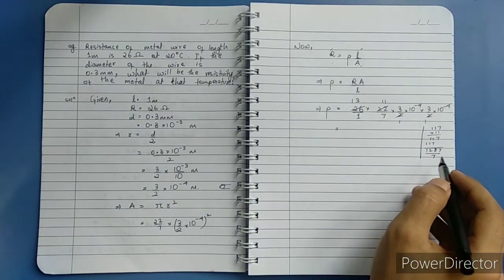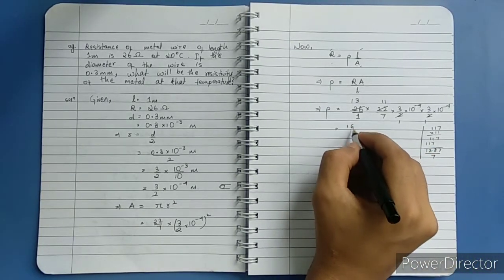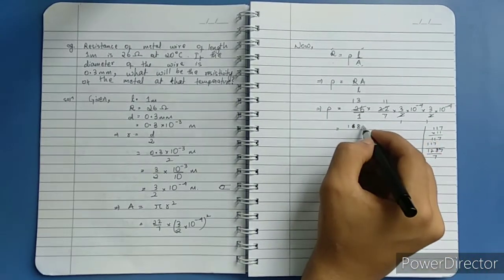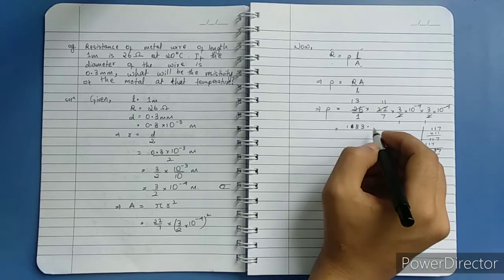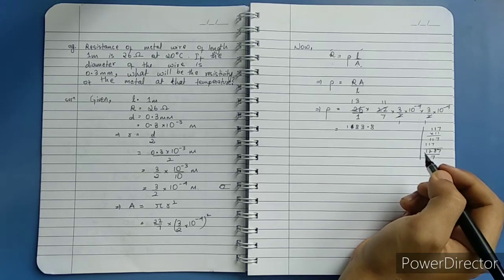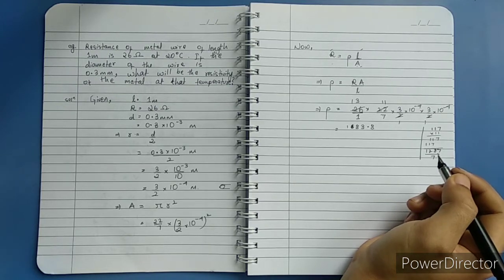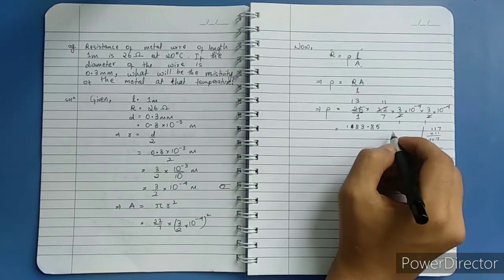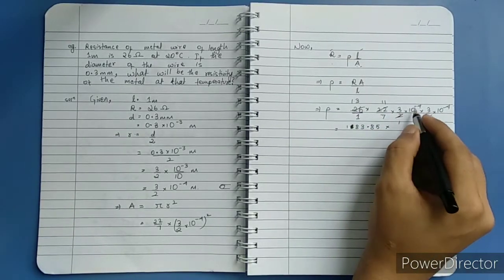So on dividing by 7, we get 7 ones are 7. We have 5 in hand, 58, 7 8s are 56. We have 2 in hand, 27, 7 3s are 21. We have 6 in hand, we'll put a decimal, we get 60. 7 8s are 56. We have 4 in hand, a 0 because of the decimal. So 7 5s are 35. We have 5 in hand. This keeps on going, so we'll just stop over here.